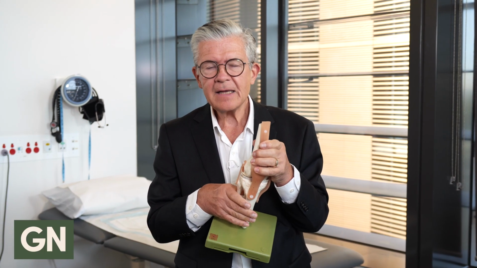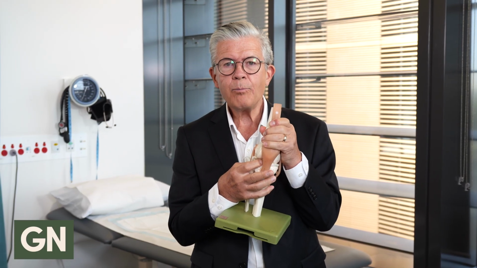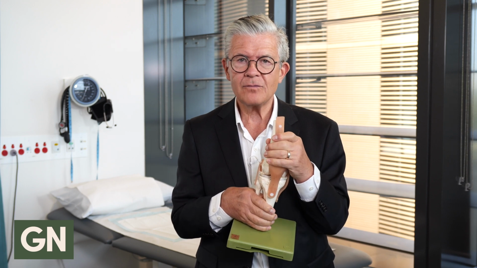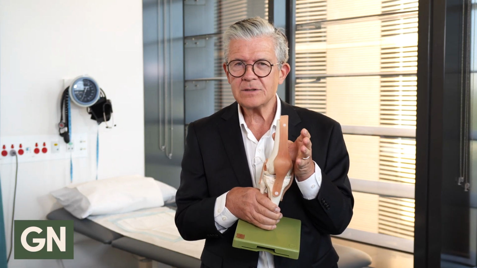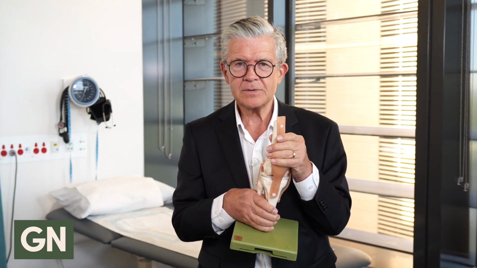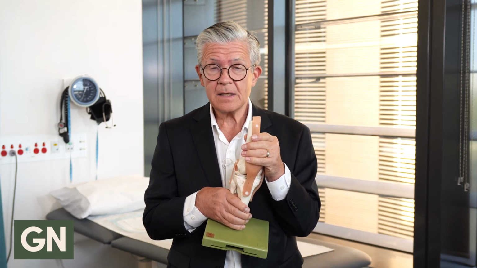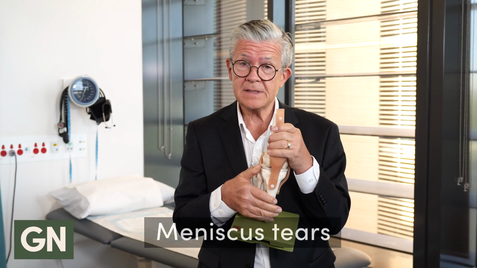The children can have an ACL rupture, but more commonly the ACL will pull off a piece of the tibia bone, called a tibial spine fracture. The good news about this is that this responds to surgical management much quicker than an ACL rupture. Other conditions that adults get, children can get too, and that includes tears of the meniscus.